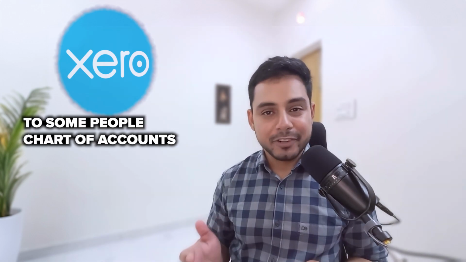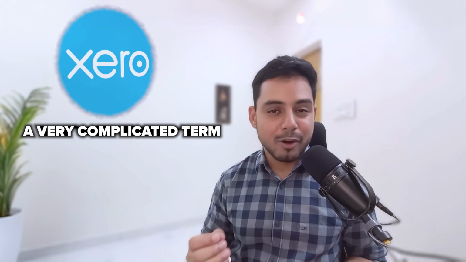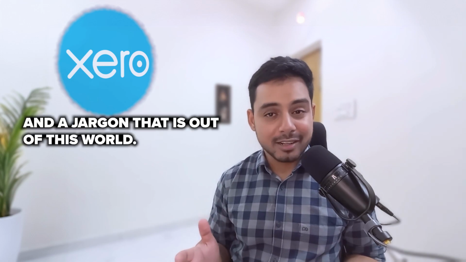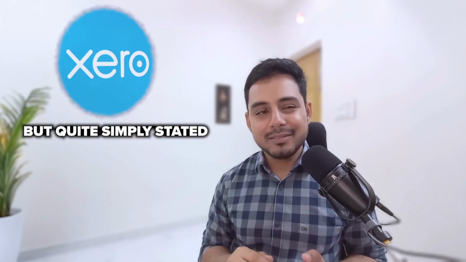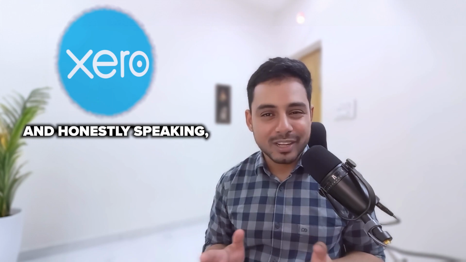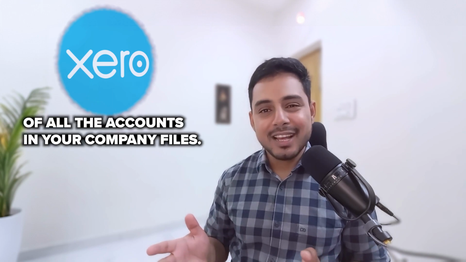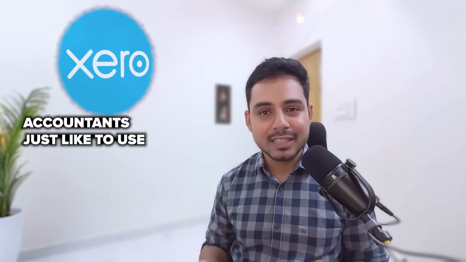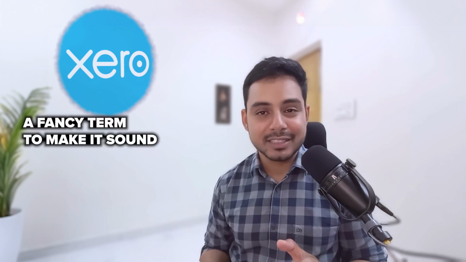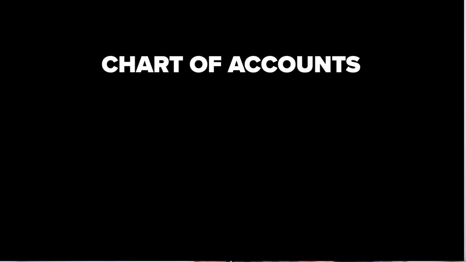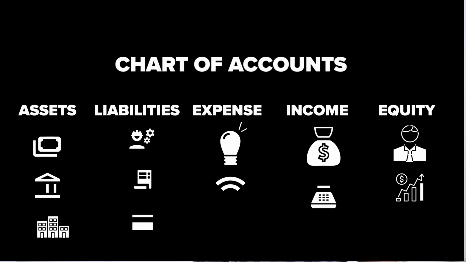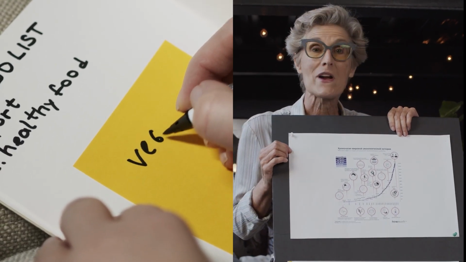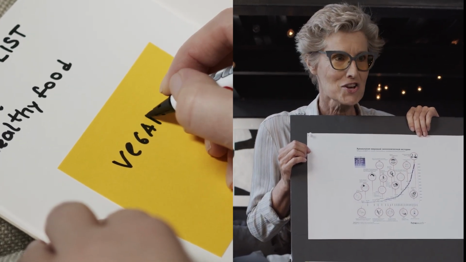To some people, chart of accounts just sounds like a very complicated term and a jargon that is out of this world. But quite simply stated and honestly speaking, it is just a list of all the accounts in your company files. So it's nothing complex. Accountants just like to use a fancy term to make it sound much more complex and complicated than it actually is. Lists are boring, charts sophisticated and exciting, and accountants want to be cool.